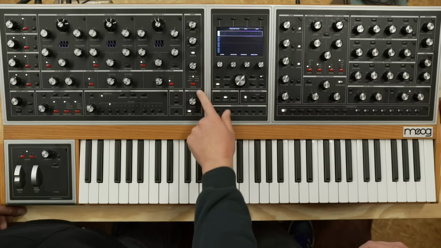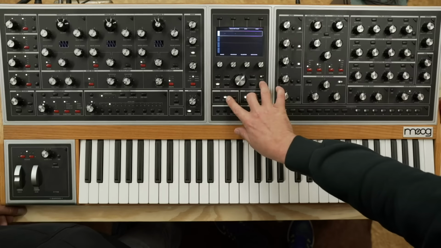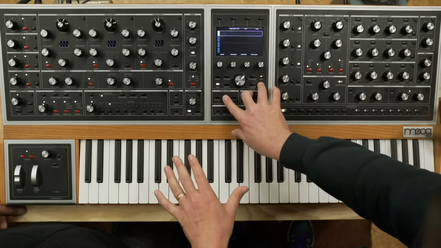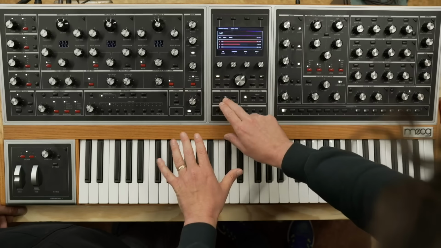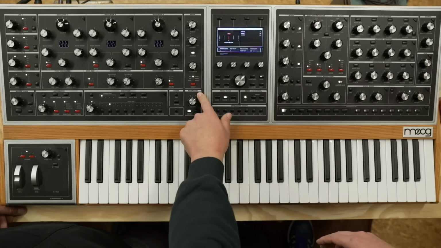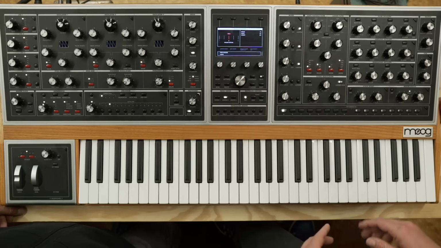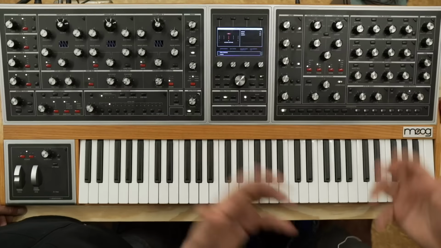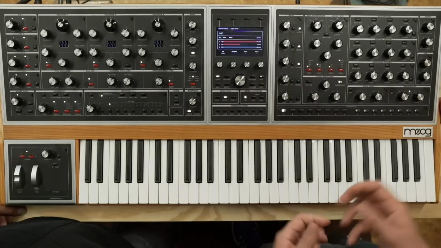I also could use, well, if I go to the more page here. Oh, hang on, sorry. I'm in shift mode, so I need to get out of that really quickly. All right, now if I hit poly count, I also could have used the pitch variance parameter, but I like beat frequency personally. That's my kind of thing.